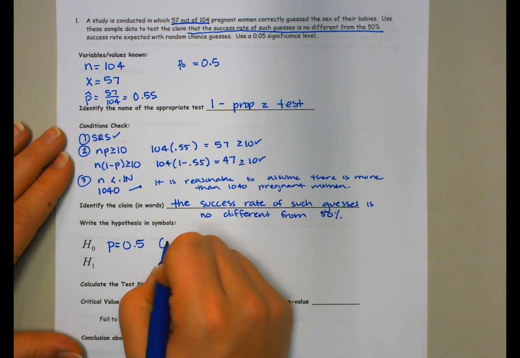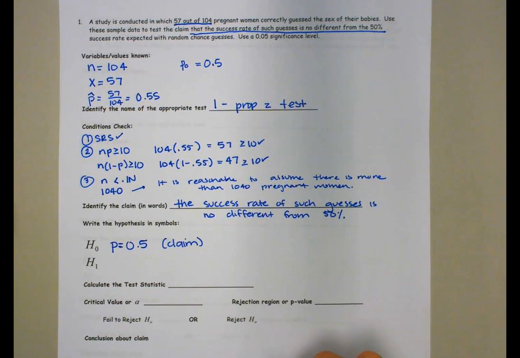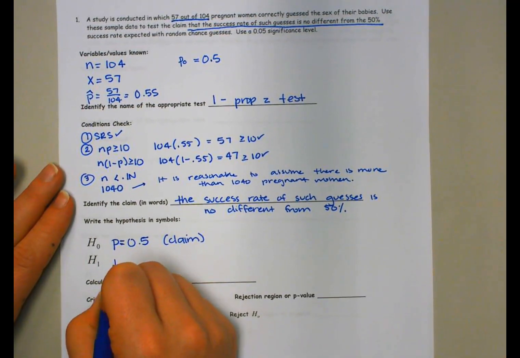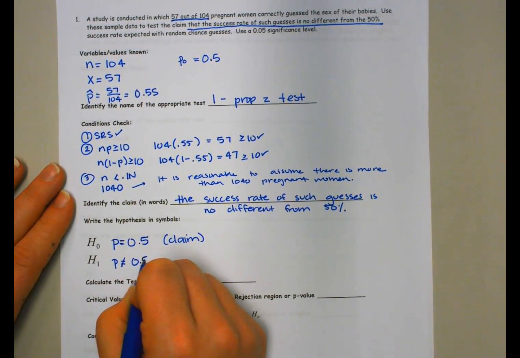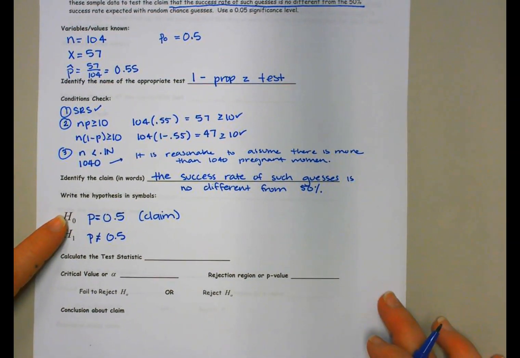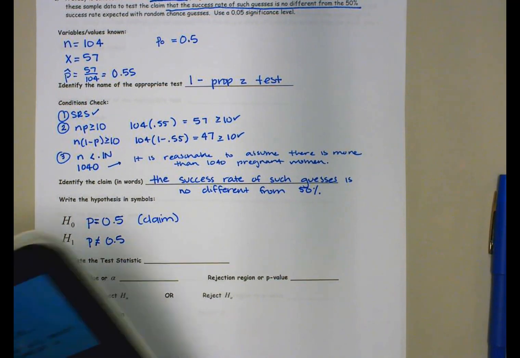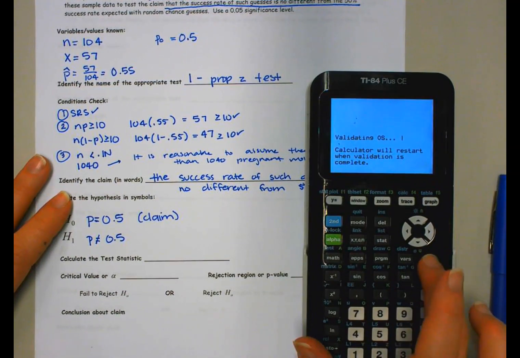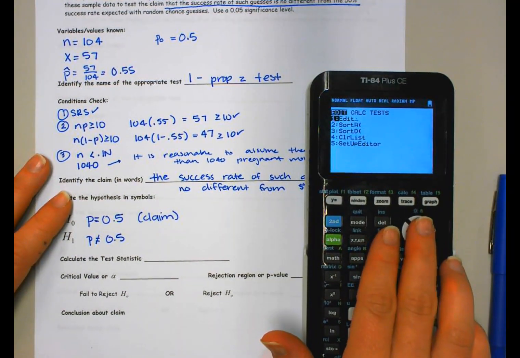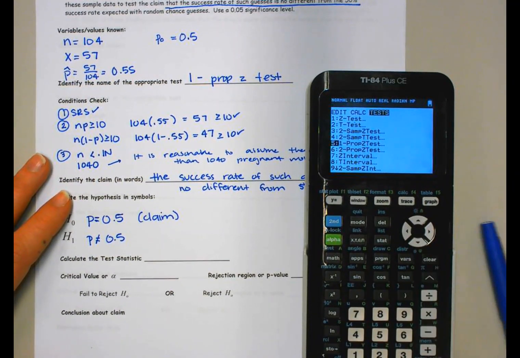So this is our claim, which means the alternative to that is just the opposite. So if our claim is it equals 50, then our alternative would be that it doesn't equal 50. All right, so now it's time to run our 1 prop Z test. So we'll go ahead with our calculator. We'll hit stat, go over to test. We're going to do a 1 prop Z test.